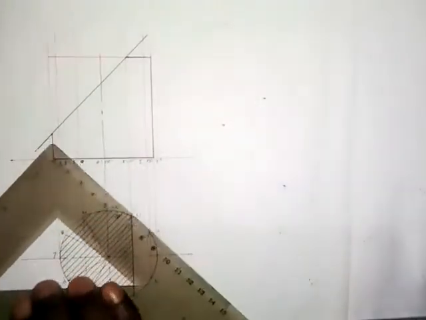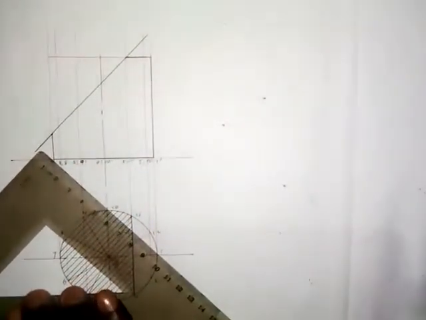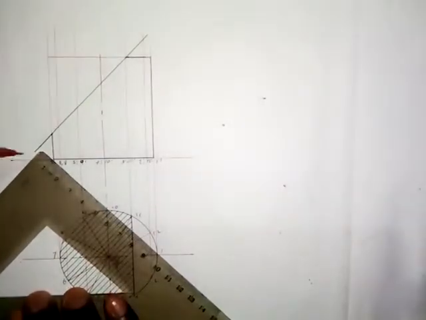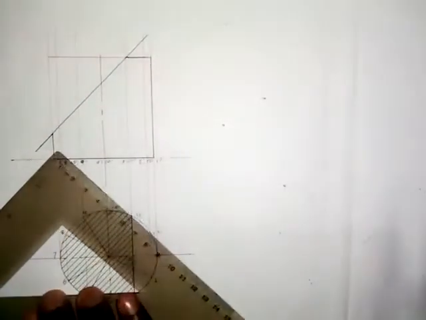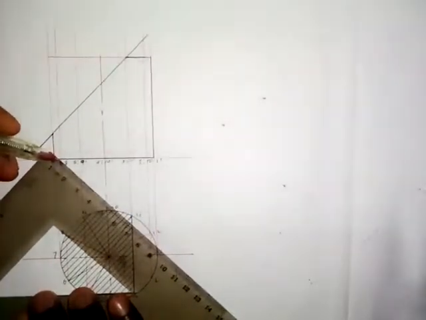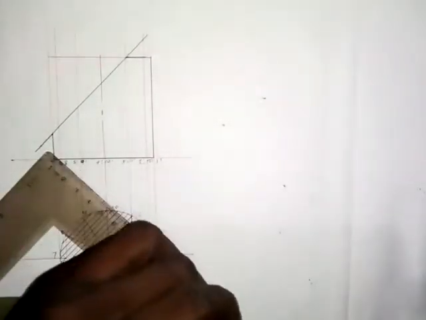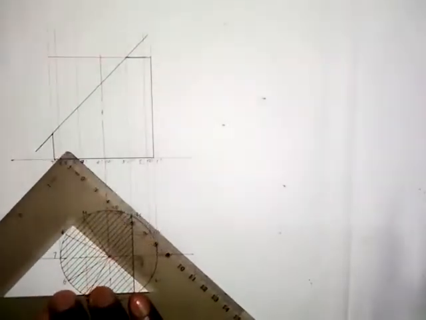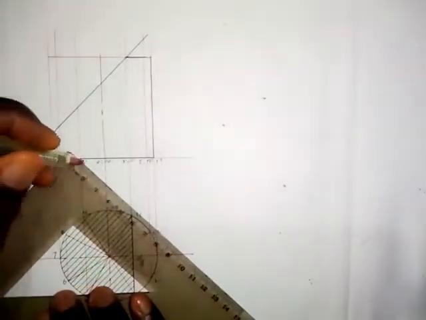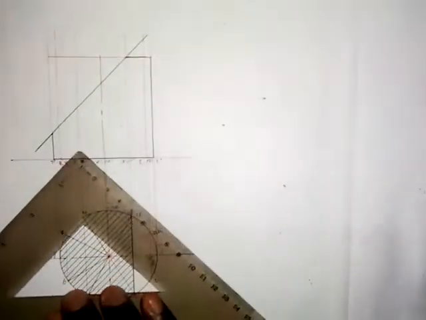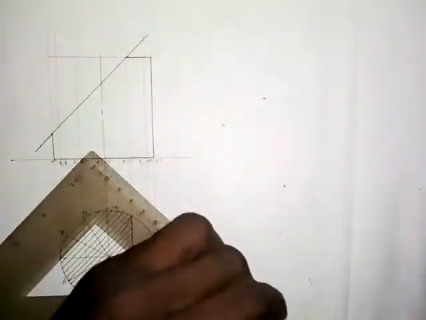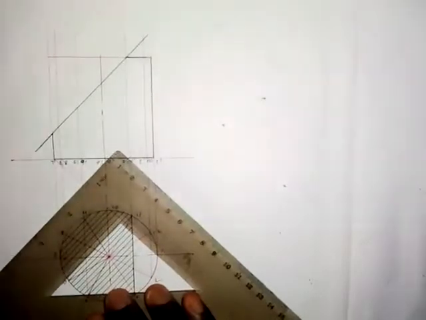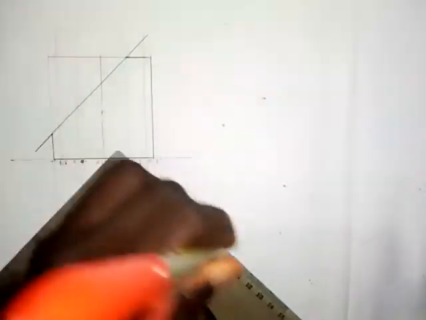So starting from here with your 45-degree set square, you draw a line in this direction from every point that we have here, that is from point 7 prime, this one is from point 6 prime, 8 prime, this is for 5 prime, 9 prime, and this is for 4 prime, 10 prime, and this is for 3 prime, 11 prime.